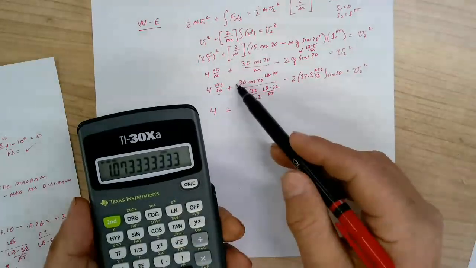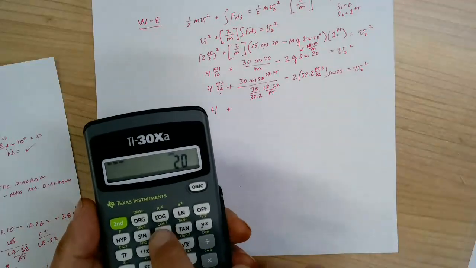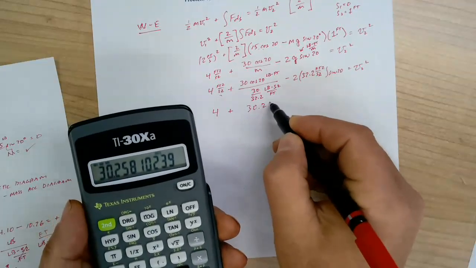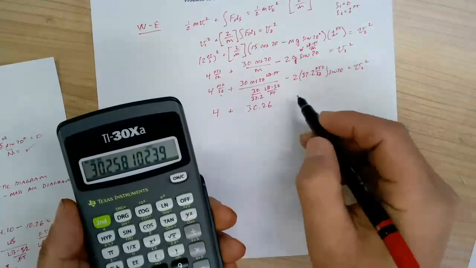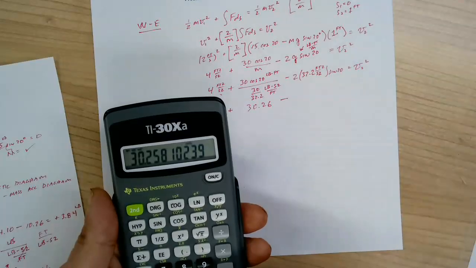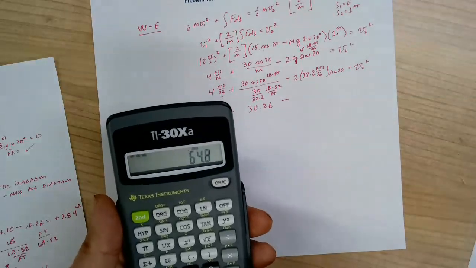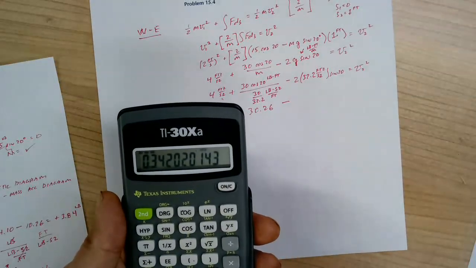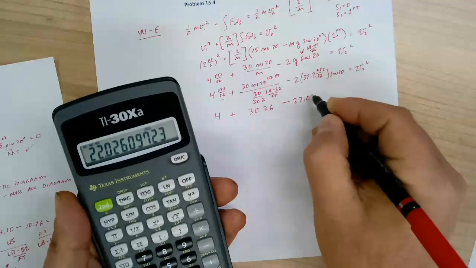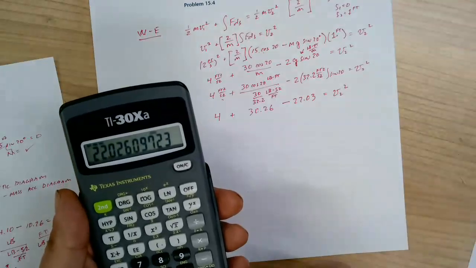So I'll bring it to the numerator by taking the inverse and multiply it times 30 times 20 cosine, and I get 30.26 feet squared per second squared. And I'm going to subtract from that 2 times 32.2, 64.4 times 20 sine, and I get 22.03 V2 squared. And I'll make that negative.